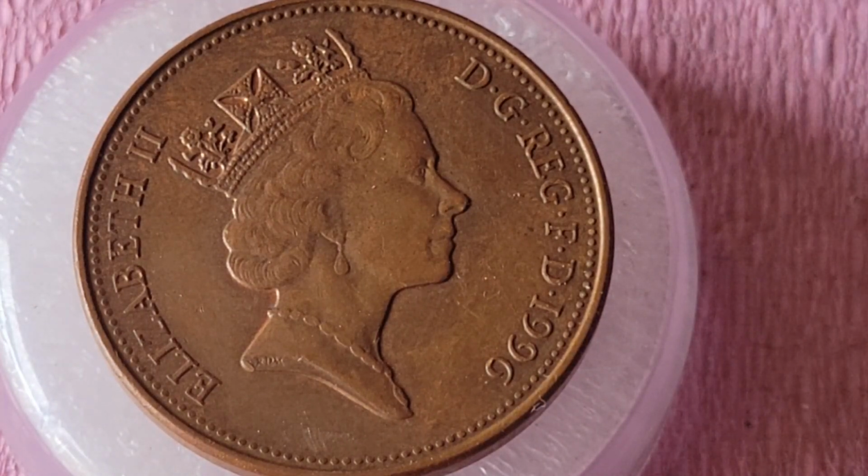Today, we're diving deep into the story of the 2012 Canadian 5-cent coin.